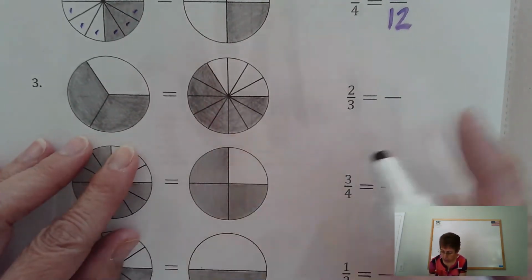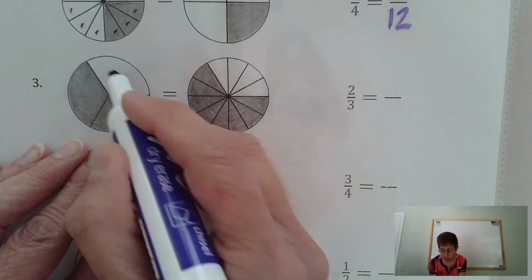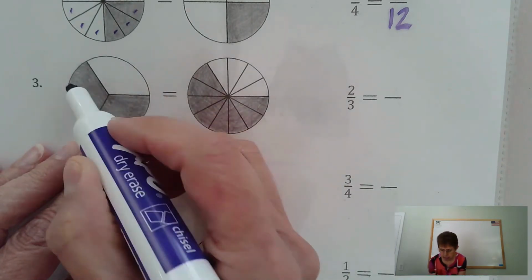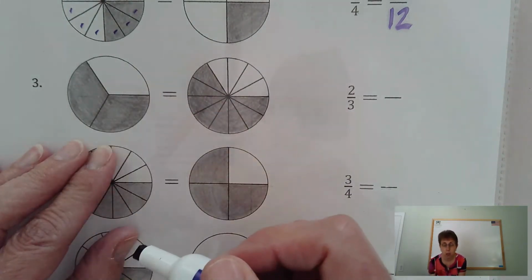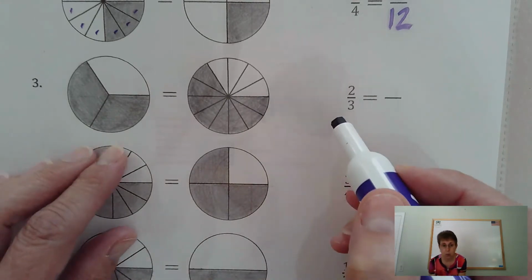Okay, here they're showing 2/3 first. Well, that goes with this circle. It's divided up into 3 equal pieces. 2 of those pieces have been shaded in, 2/3.